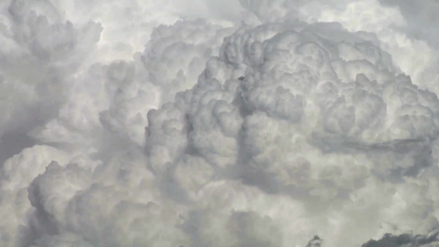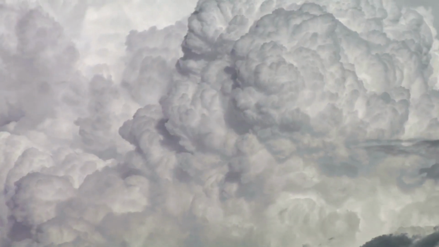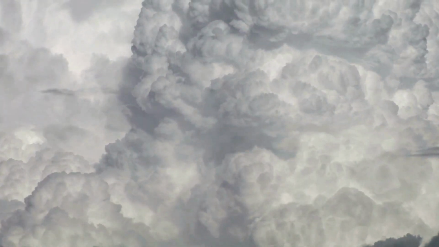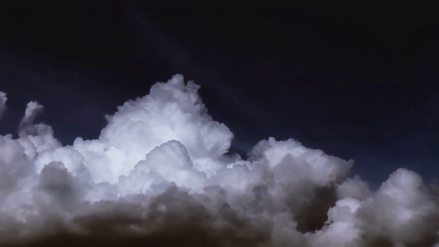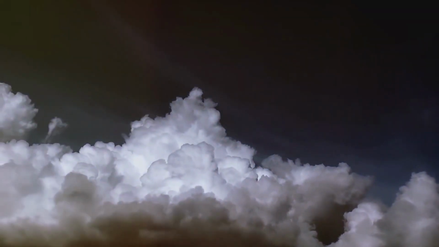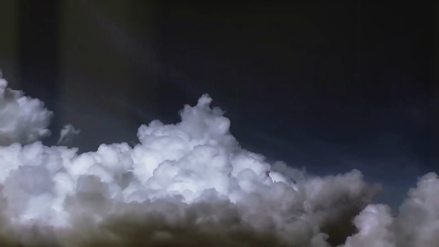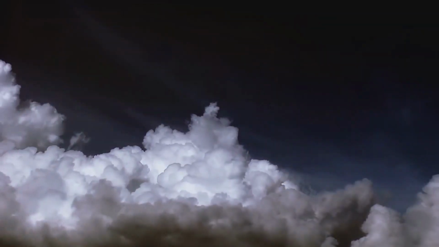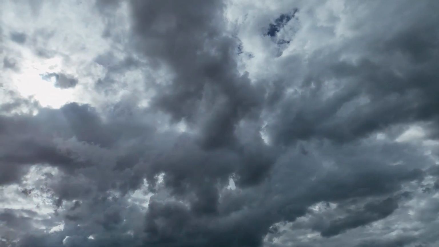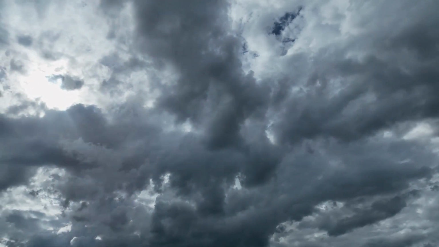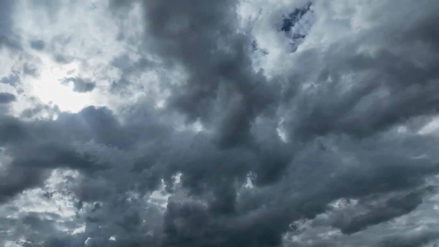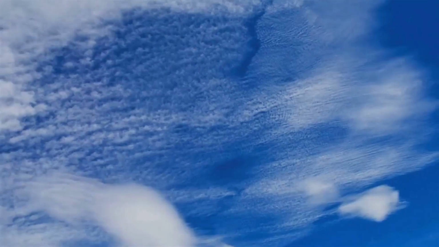Take cumulonimbus, for example. These towering clouds can reach heights of up to 12 kilometers, and their extensive vertical development signals potentially hazardous conditions, often associated with severe weather phenomena like hail and thunderstorms. On the other hand, nimbostratus clouds, with their thick, extensive layers, often cover entire skies and are typically associated with continuous rain or snow.